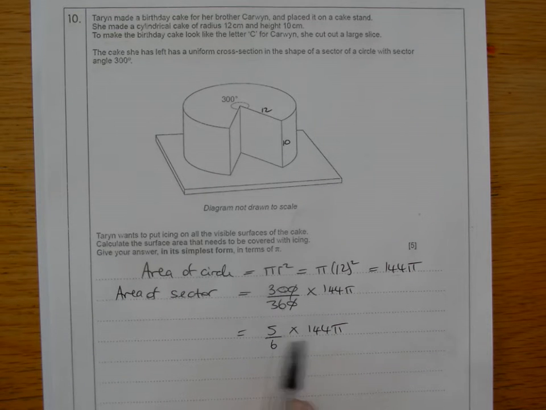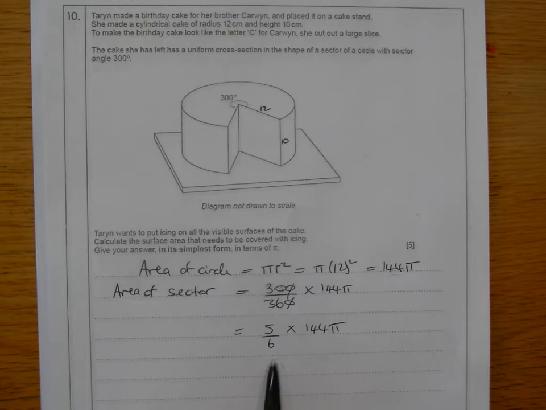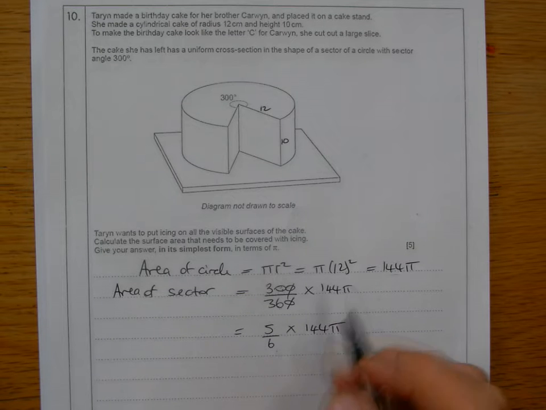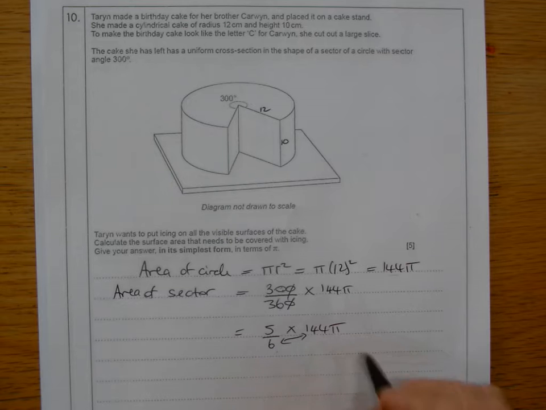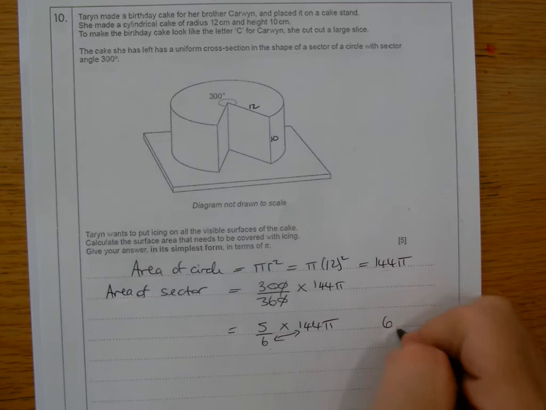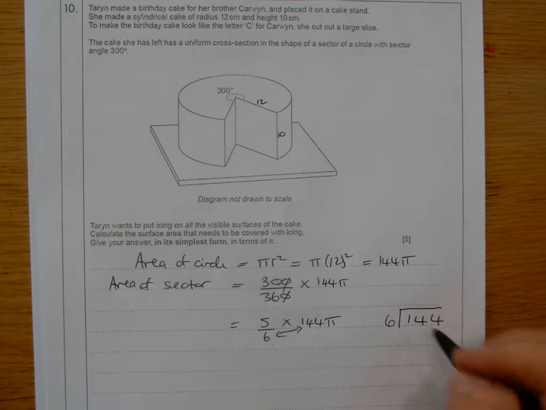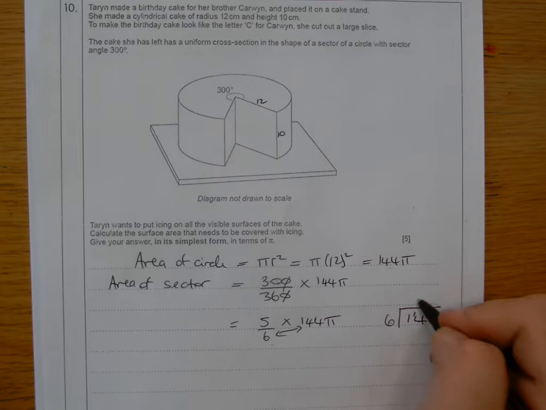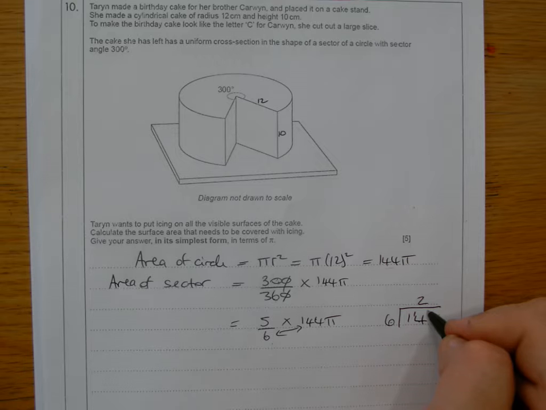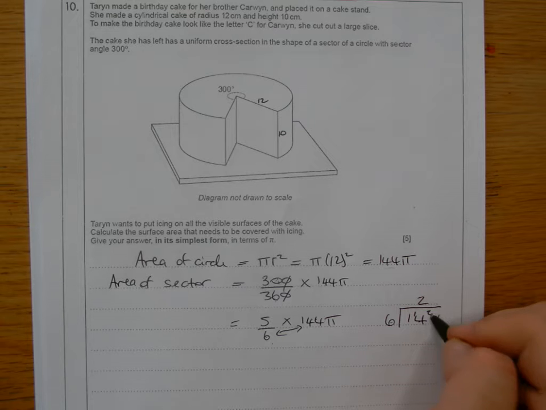Now you could times the top numbers and then divide by 6, but you're making life challenging there. There's lots of big numbers there to work out. What you could do though is compare these two and simplify these two. So divide 144 by 6. I'm going to do it by the side here with the bus stop method. So 6 into 1 doesn't go, carry the 1. 6 into 14 goes twice, remainder 2, because there's 12 there, so there's 2 left over. 6 into 24 then goes 4 times.